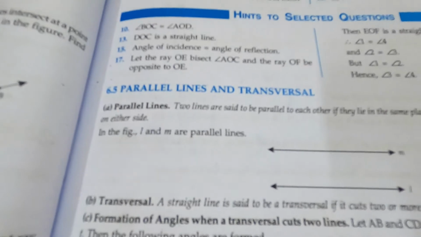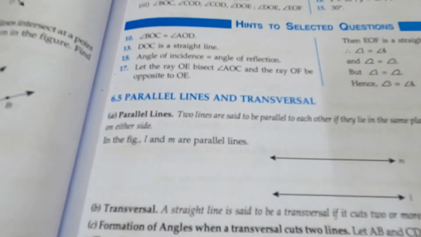Good morning, students. Today we will be starting with a new topic. It is from your exercise books, page 97.